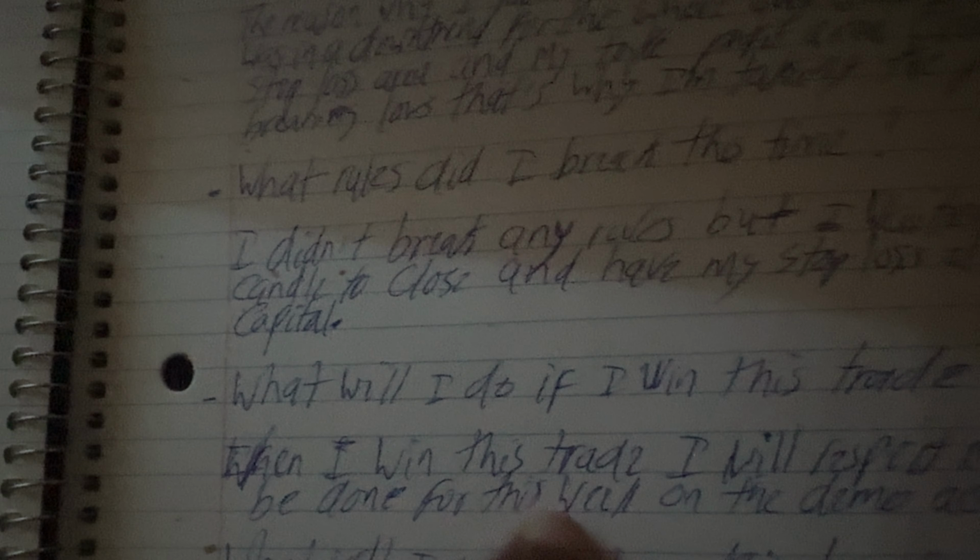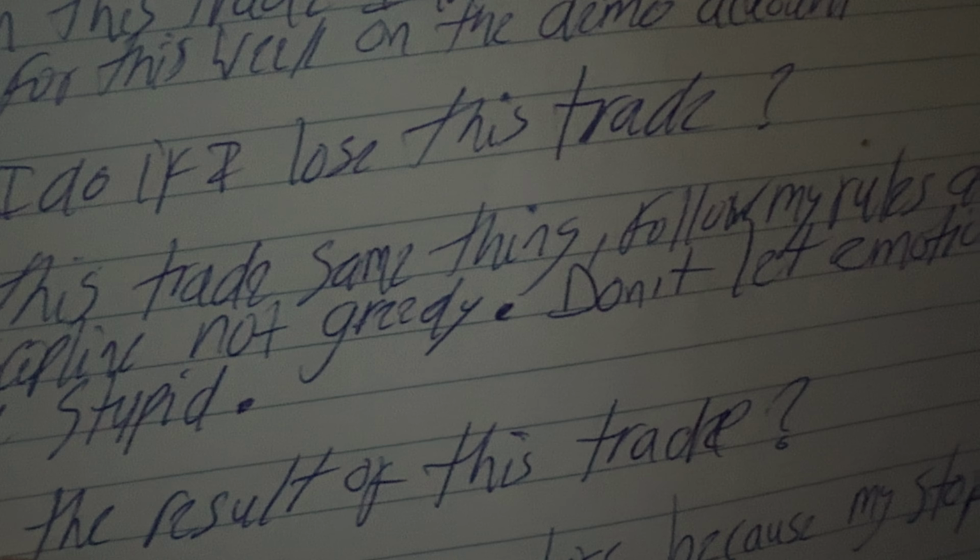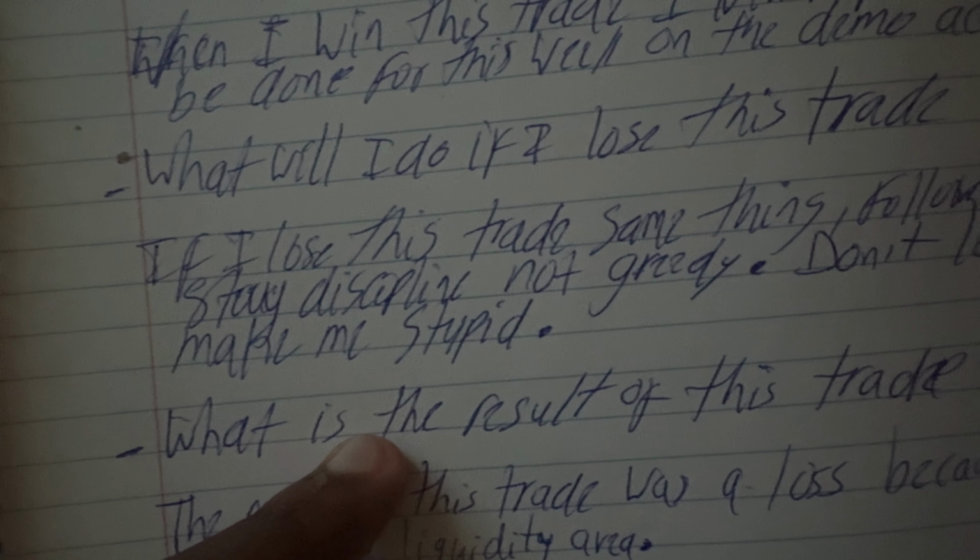What will I do if I win this trade? When I win this trade, I will respect my rules and be done for this week. What would I do if I lose this trade? If I lose this trade, same thing. I follow my rules and I stay disciplined, not greedy. Don't let emotions make me stupid. So yeah, I'm just gonna keep following that plan.